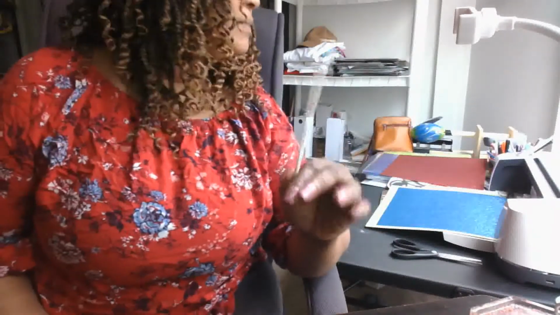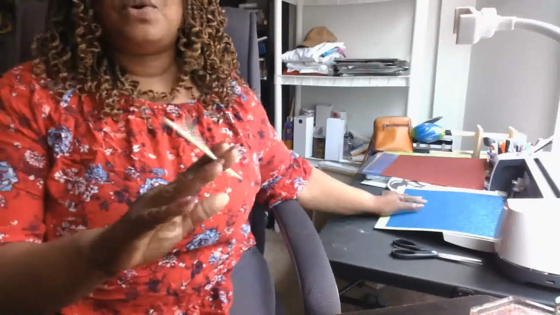Now, I don't have the right type of wooden sticks, but I have like this little lollipop stick here. But you can use different types of sticks with some hot glue and just hot glue the stick onto the back of your cake topper. So I'm going to show you what the finished product is going to look like here.